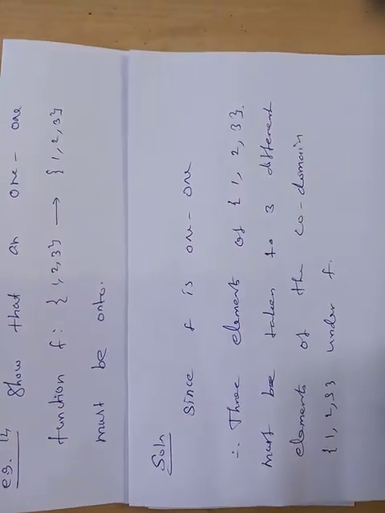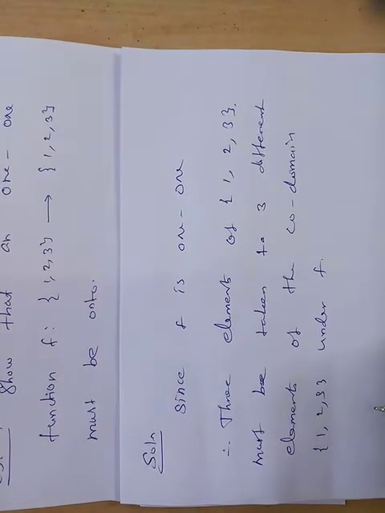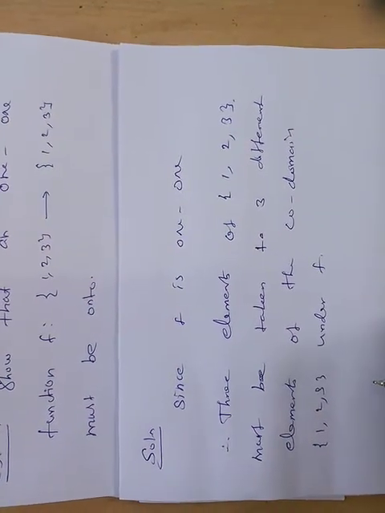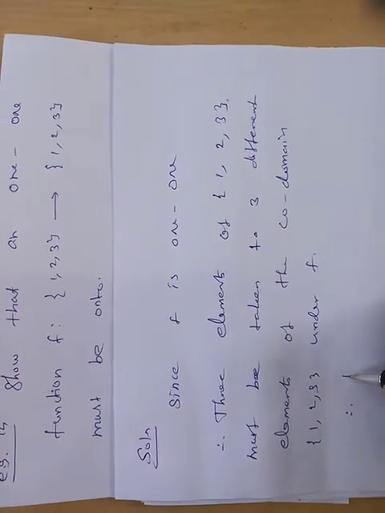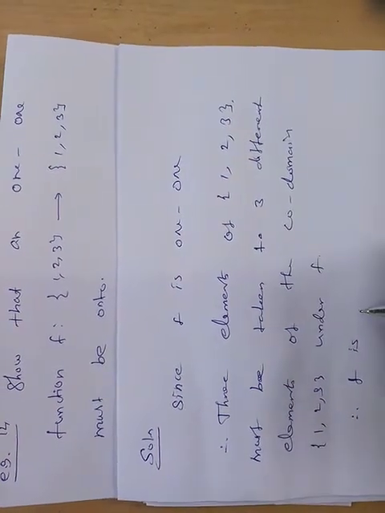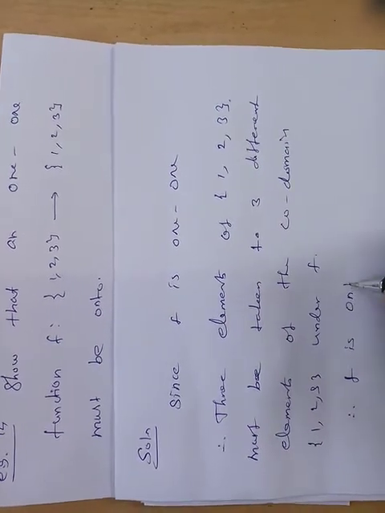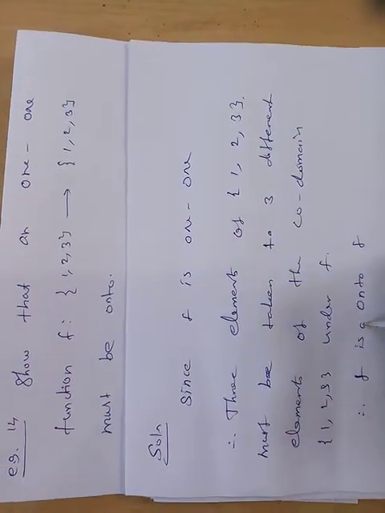So each is assigned a separate image. Therefore, f is an onto function.